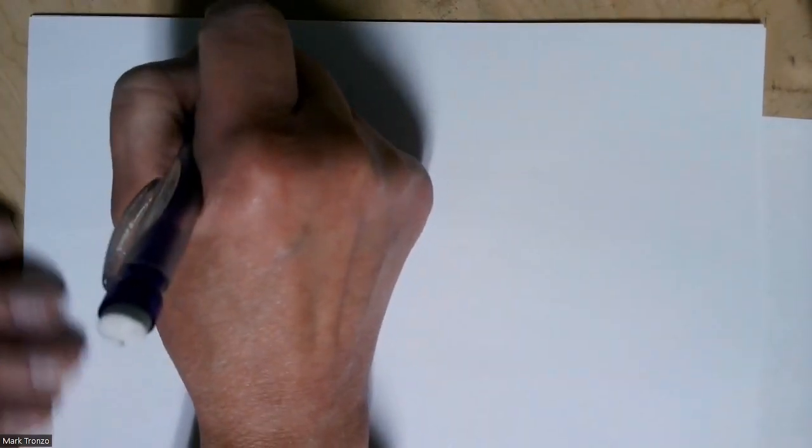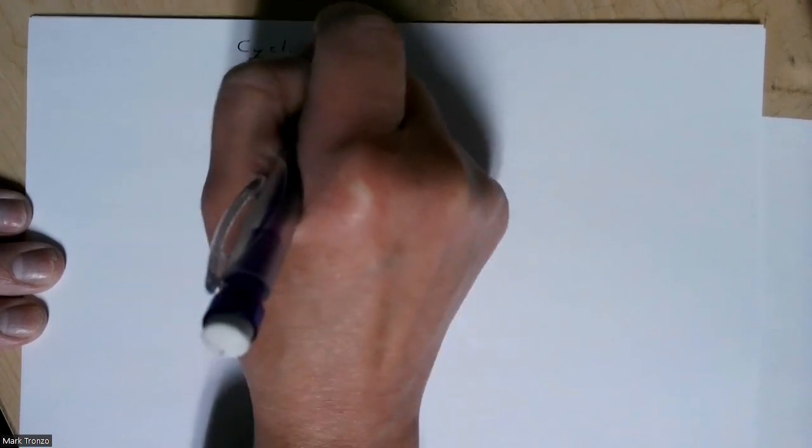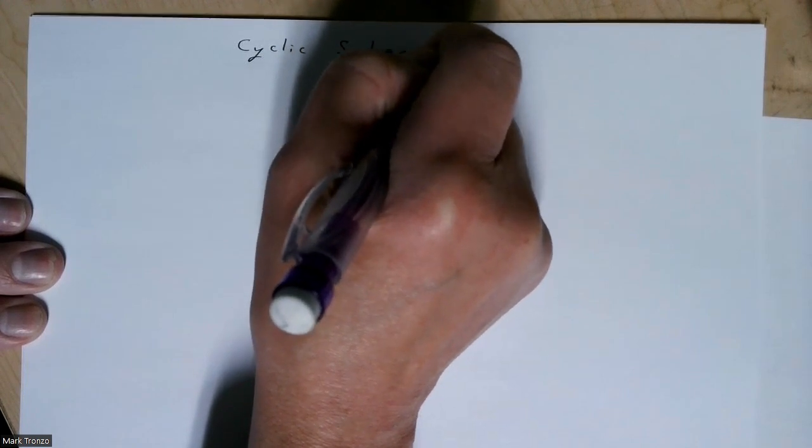Next, we're going to talk about cyclic subgroups. We can always form a subgroup from any group G by taking an element of G and creating a set.